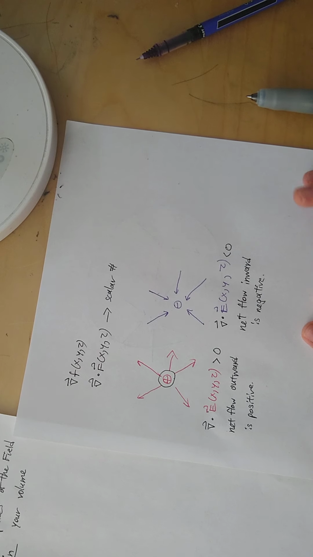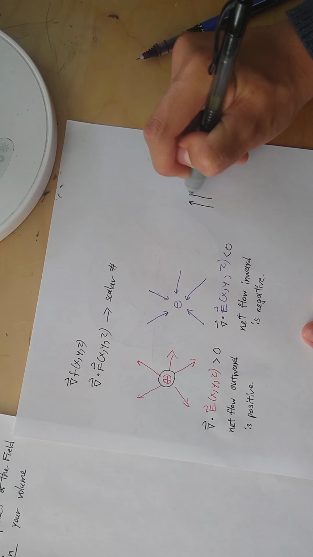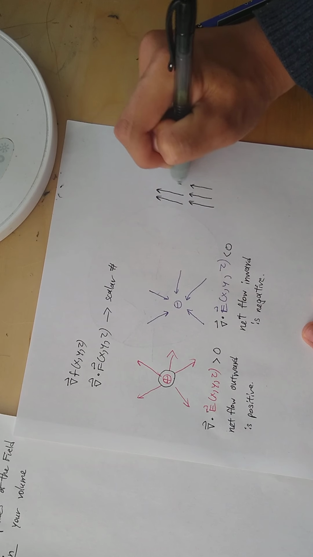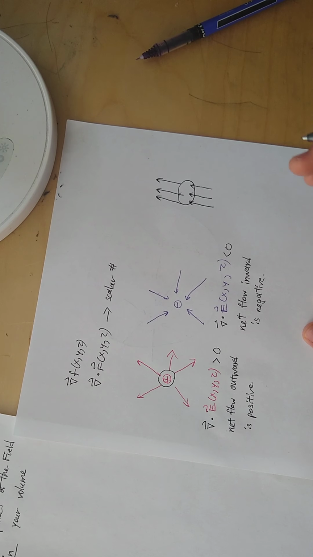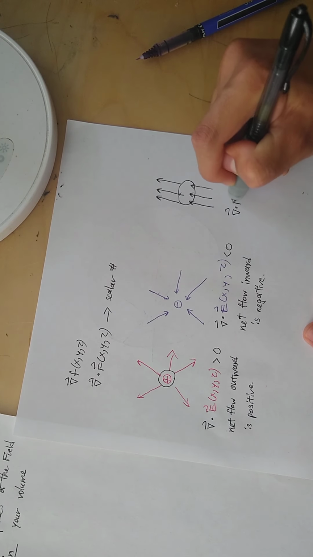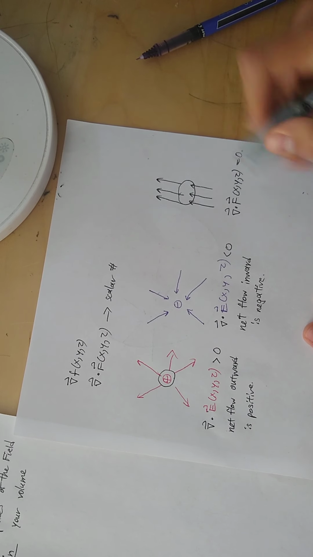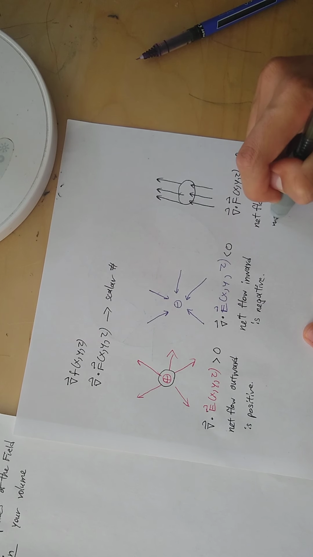Now, what happens in the case that the divergence is 0? In the case that the divergence is 0, let's say my vector field is uniform. In this region of space right here, notice the flow in is equal to the flow out. Thus, when you take the divergence of this mathematical field, it equals 0. Net flow in equals net flow out.